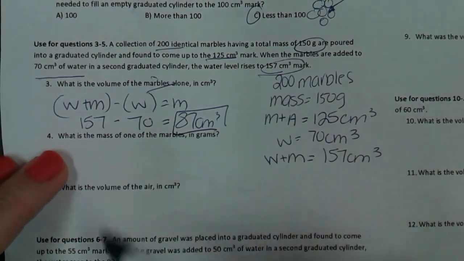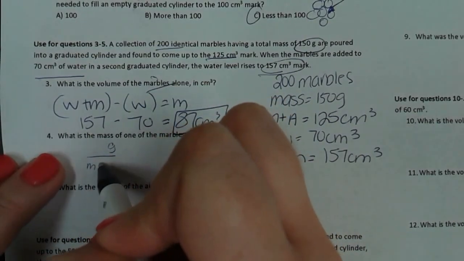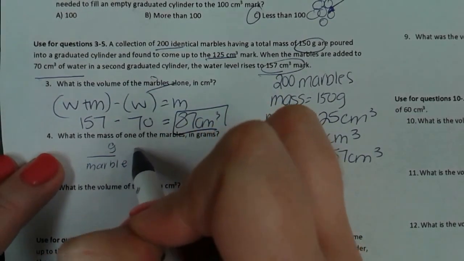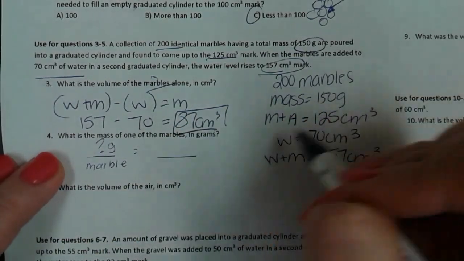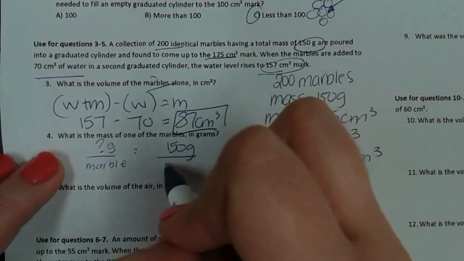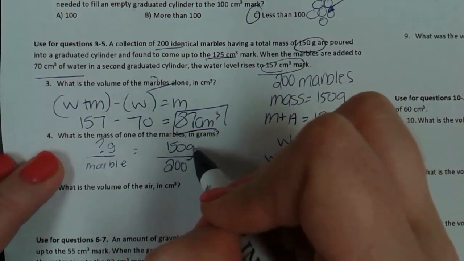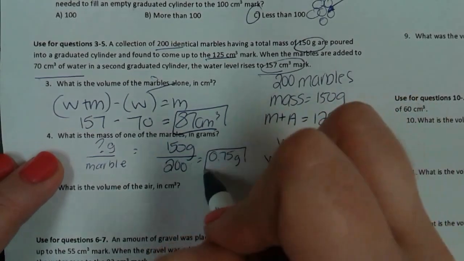So now I need the mass of 1 marble. Well, I don't know that. But I do know that I have 150 grams is the mass of the marbles, and I have 200 marbles. So the mass per marble you solve is 0.75 grams.